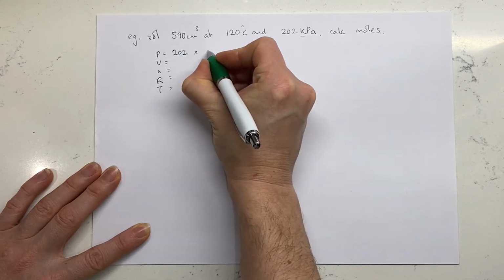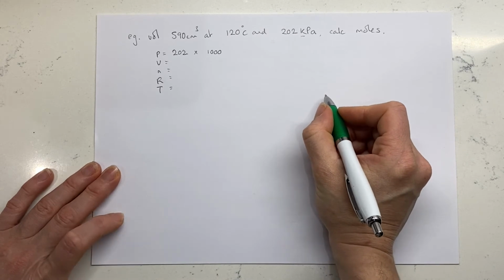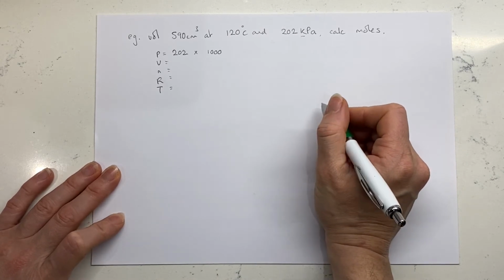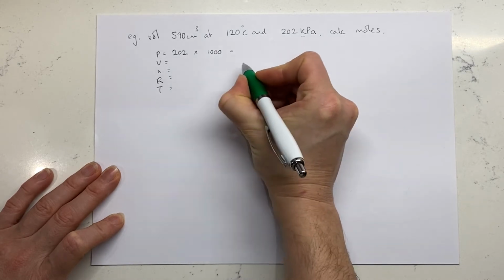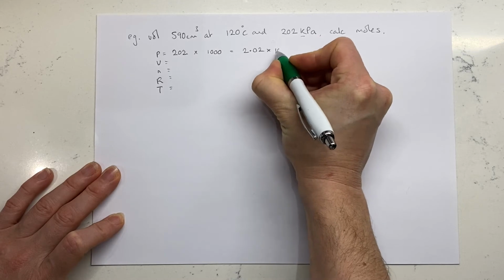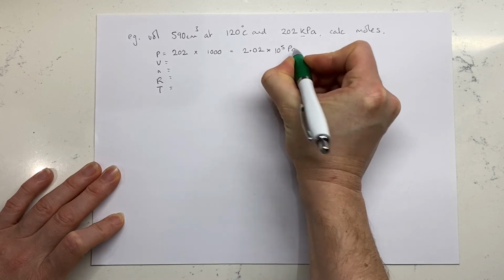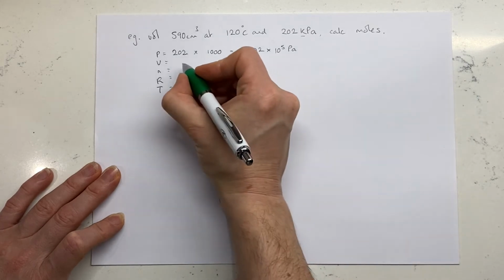So I'm going to times it by 1,000. So if you think kilopascals to pascals is similar to kilometers to meters or kilojoules to joules. So times it by 1,000, and then I got 2.02 times 10 to the 5 pascals. If I've got kilopascals, that means I have lots of pascals.